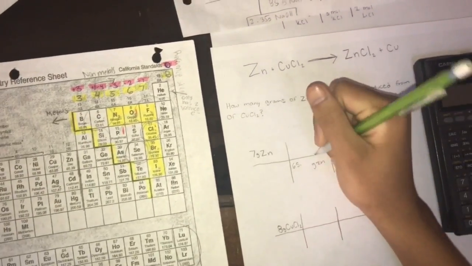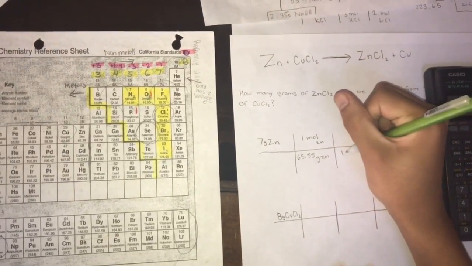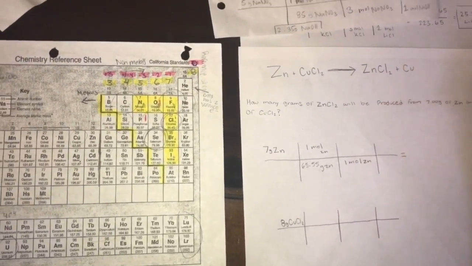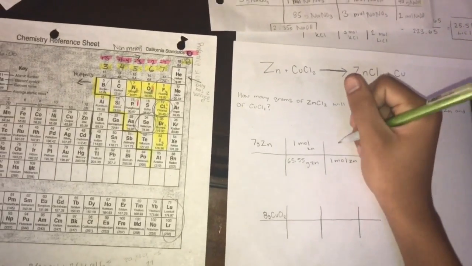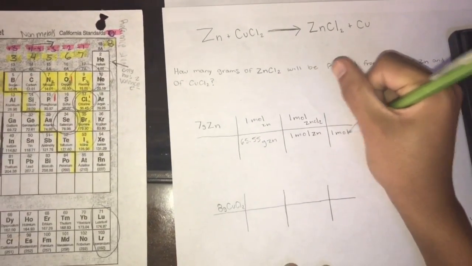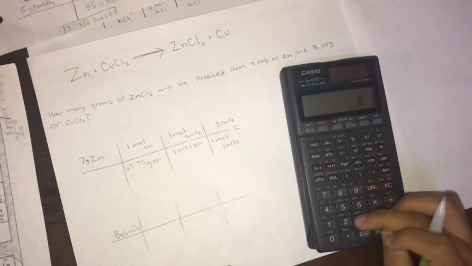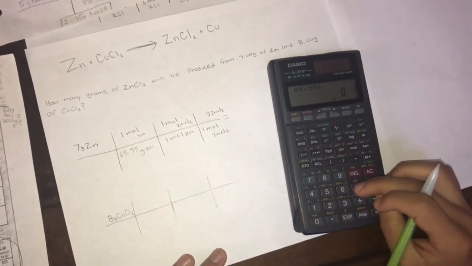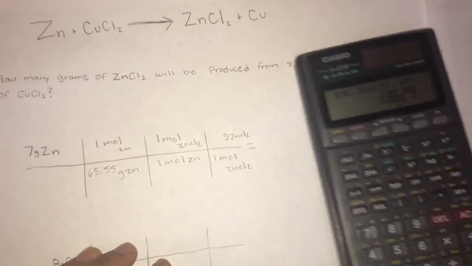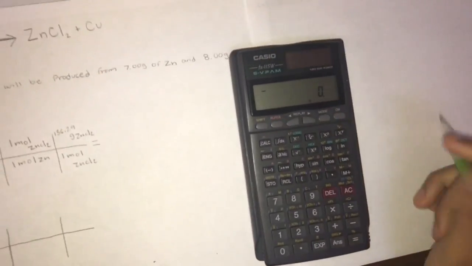Okay, so here Jesse is just putting the molar mass of zinc, which is Zn, which is 65.39, and on top of that you put 1 mole of Zn. Then he cancels it out with 1 mole of Zn, and on top of that you're going to put the coefficient of the ZnCl2, which there is no coefficient, so it's just 1 mole. Then you cancel that out as well, which is 1 mole of ZnCl2. And on top, he's figuring out the grams of ZnCl2, which is also known as the molar mass, which comes out to be 136.29.